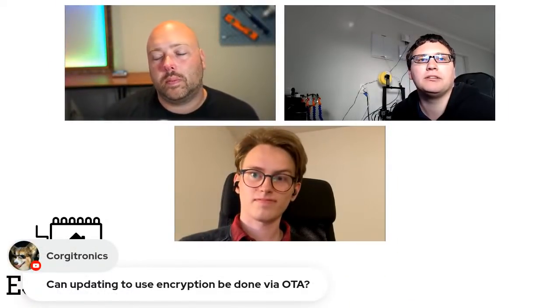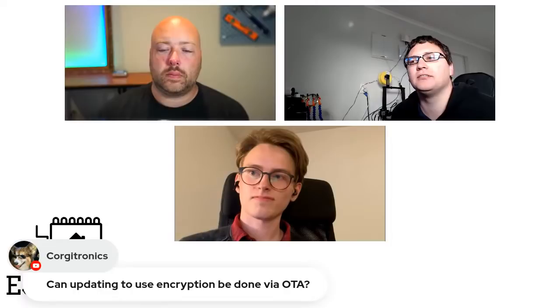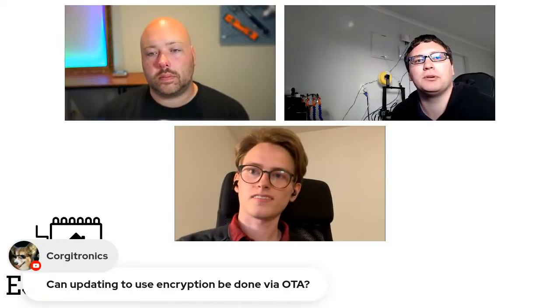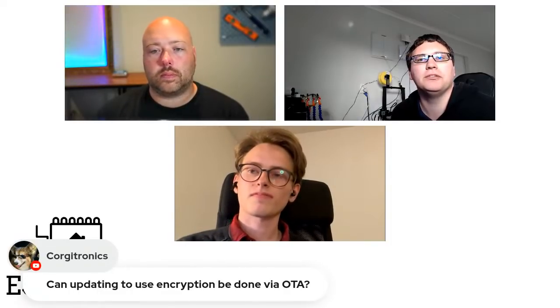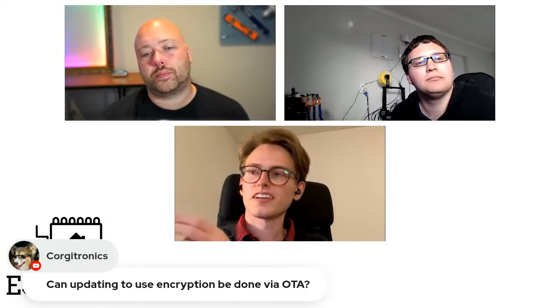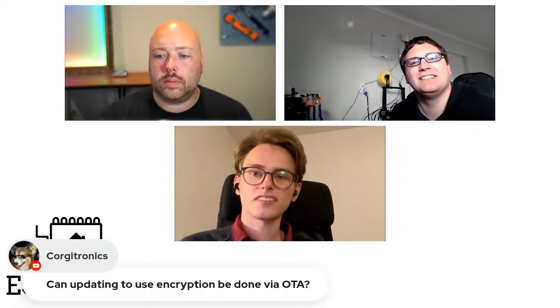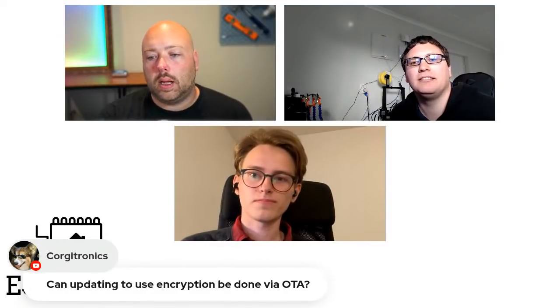Let's see. This one here, updating. So OTA, not at the moment. We want to make sure that the API connection is fully tested and working properly before we move to OTA, because we don't want to brick your devices. I think the question is more, can you update it to be encrypted, the connection, without having to manually go to the device? In that case, you just have to add it to your configuration and upload it, and that works. Okay.